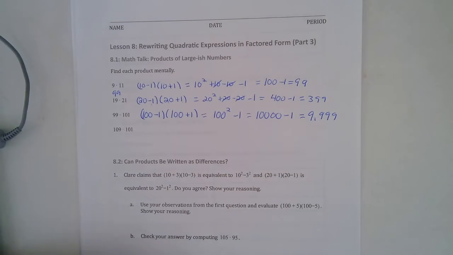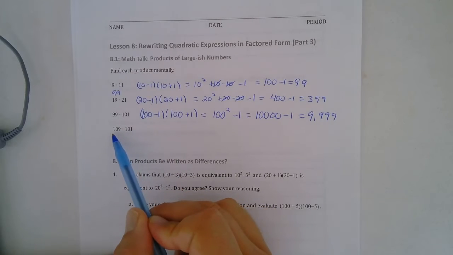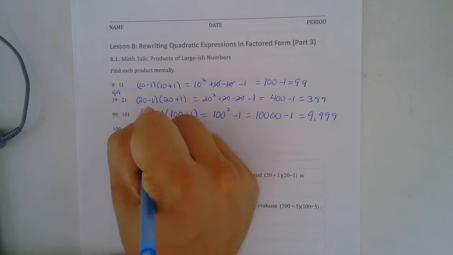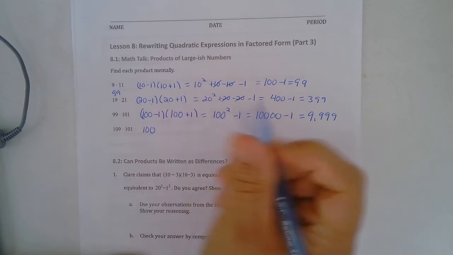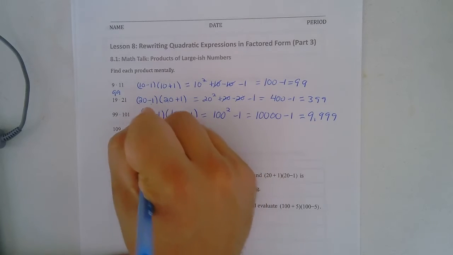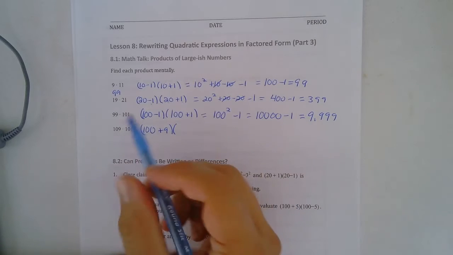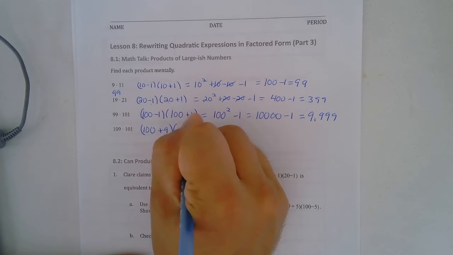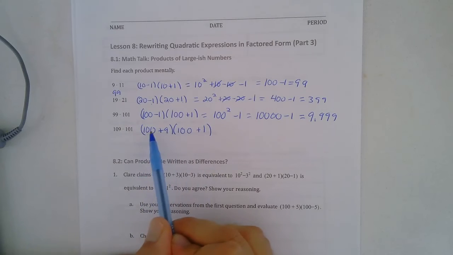So if we look here at 109 times 101, I'm going to ask, well, does this idea work here? So I could think of this as 100 plus 9, and then 101, I could think of as 100 plus 1. But that idea doesn't really help out anymore.